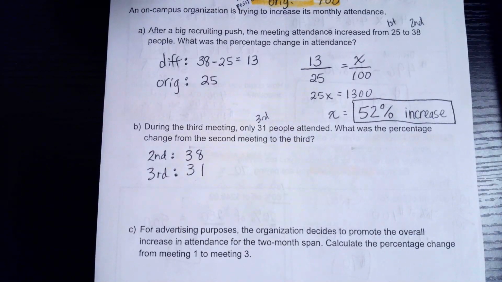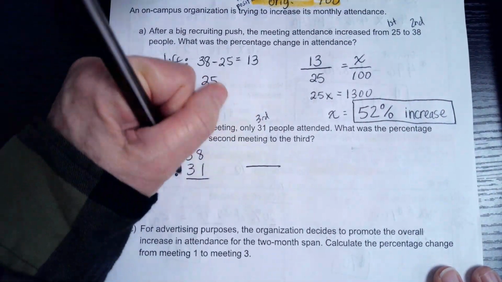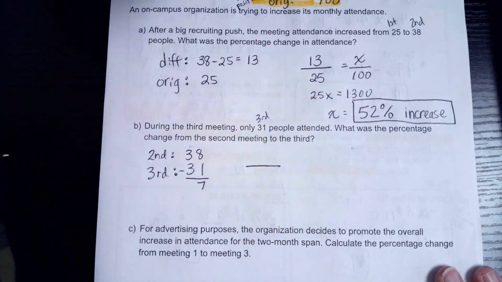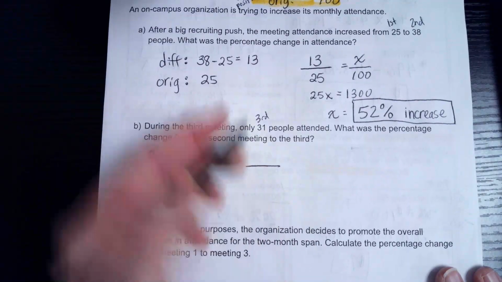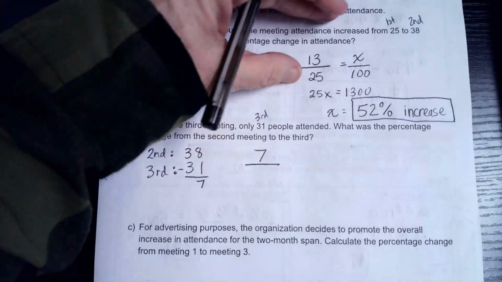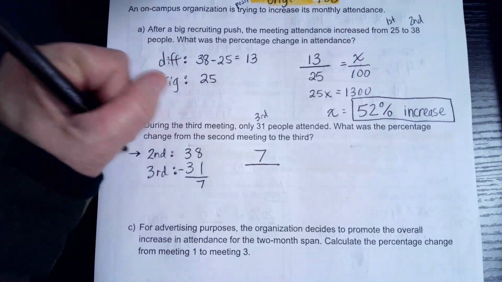So what word is going to be in my answer? Decrease. But how are we going to find it? Okay, so 38 minus 31 is? 7. Now, if you had punched into your calculator 31 minus 38 and it gave you a negative 7, what would you have written down right here? 7. And what's the original? And it's not the original from part A. Which one of these was the original? 38.